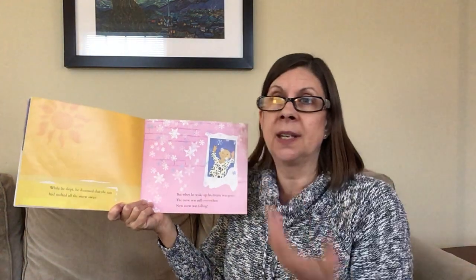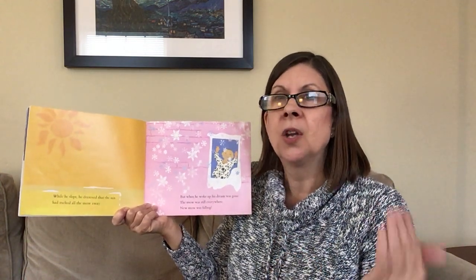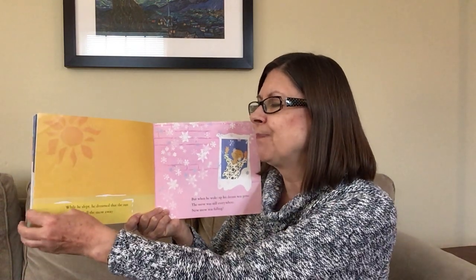So melted means when something that's kind of hard or solid like snow turns into water, it becomes liquid. So in Peter's dream, the sun came out and it melted all the snow. And we had some snow in the fall this year, and then when the sun came out and it got warm again, it melted. It went away, didn't it?